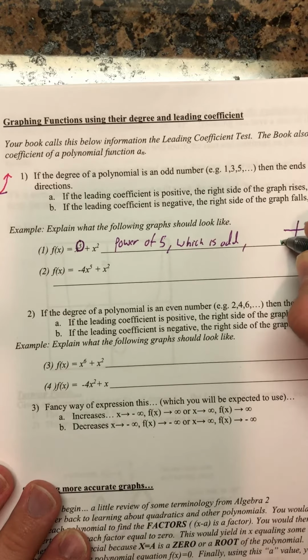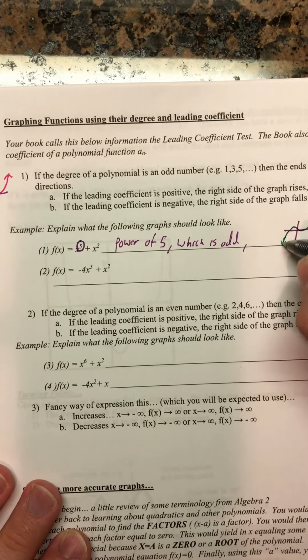And no, I'm not talking about the hip and popular band featuring Harry Styles. I'm talking about directionality, as in downwards versus upwards. It's going to start in one direction and it's going to end in the other direction.